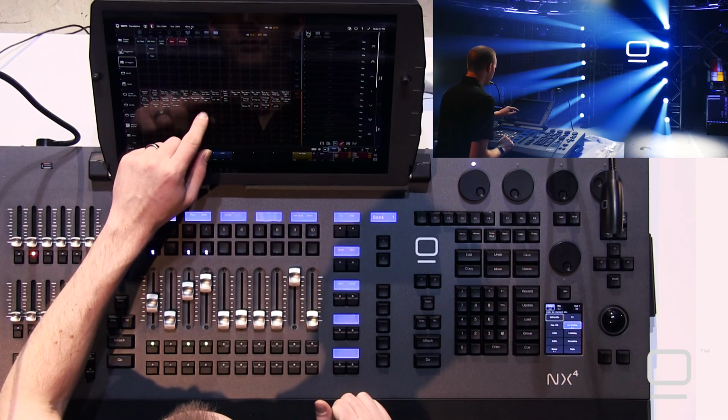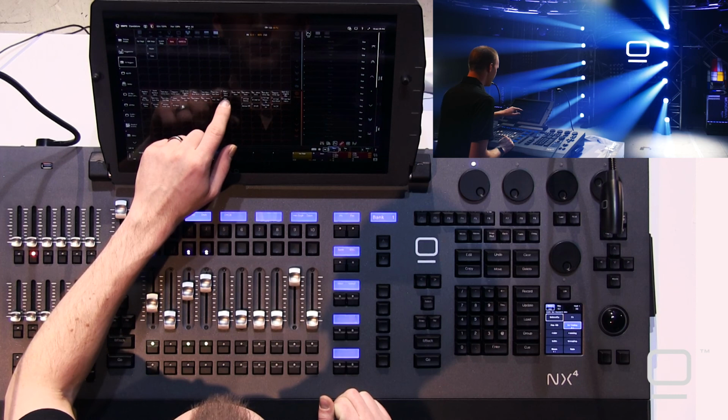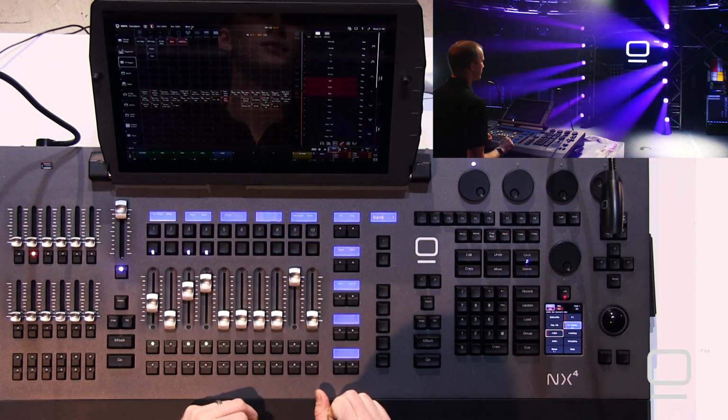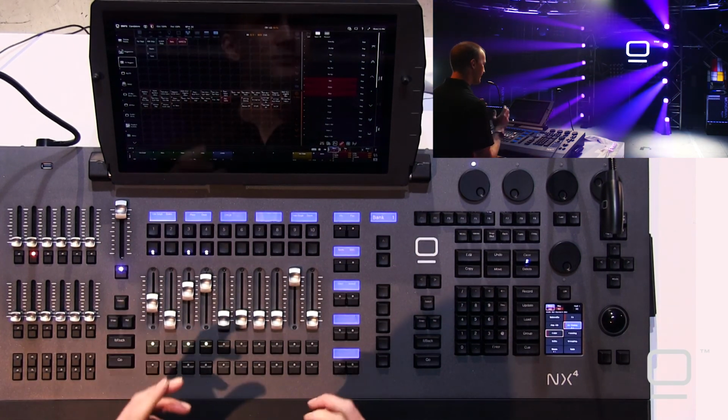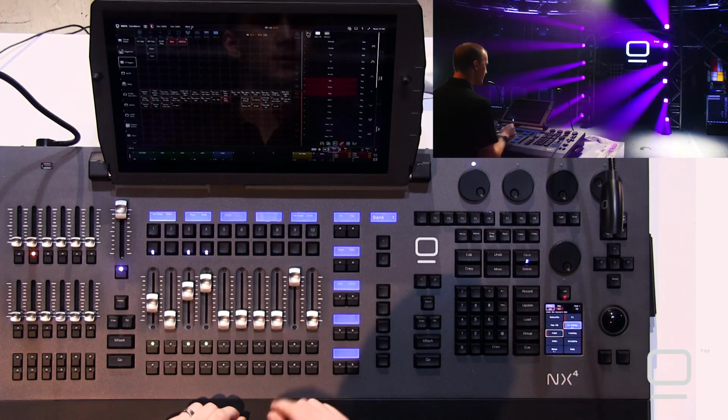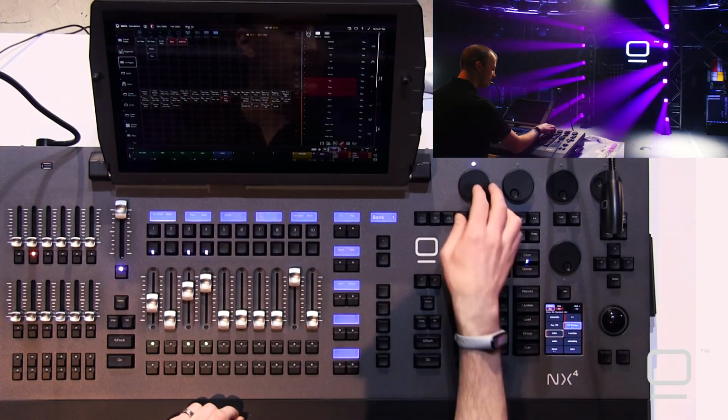But the effects macros are a little bit different because their purpose is to apply to any number of fixtures. So I'm going to go in here and I'm going to choose the pink-white, and as you see, it applies. It has no timing, but I have my effects timing up on my wheels here.